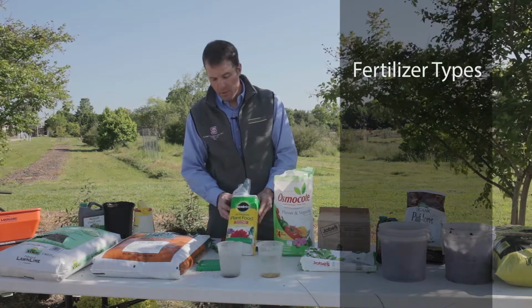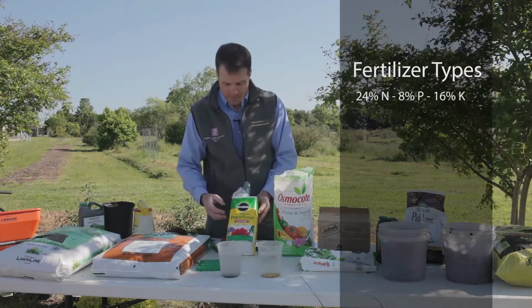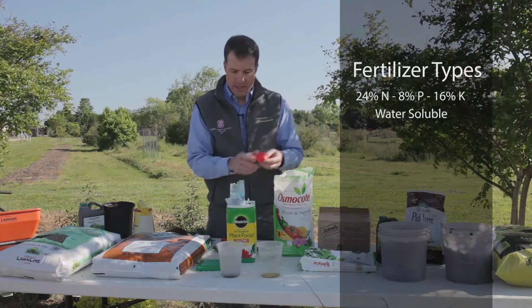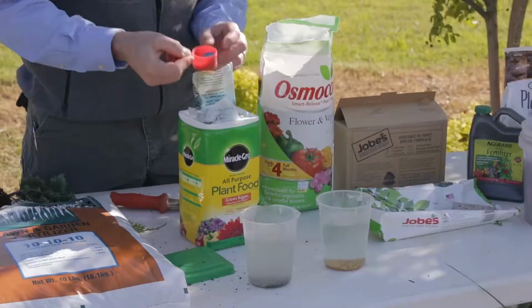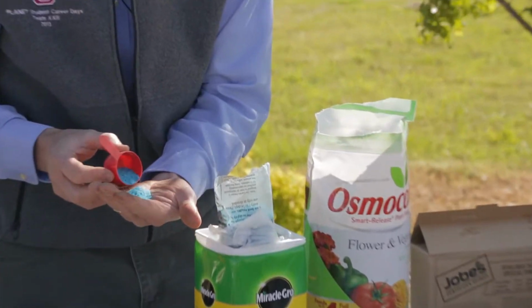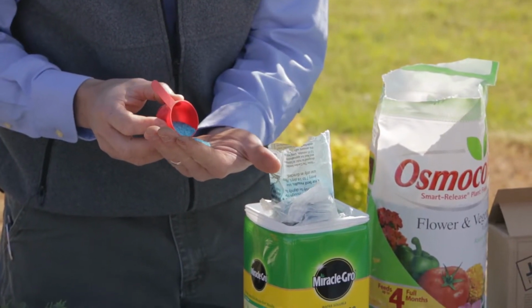All right, here's a product. This is made by Miracle Grow. The analysis is 24-8-16. It is a water-soluble product. So when you actually take it out of the container, it's a blue granule, and the granule is immediately soluble in water. And this is designed to be put into some type of application.